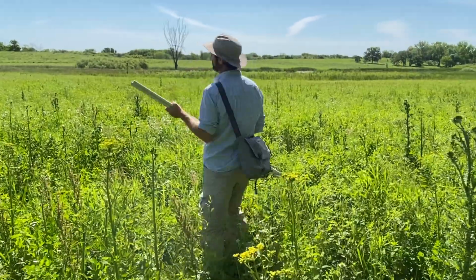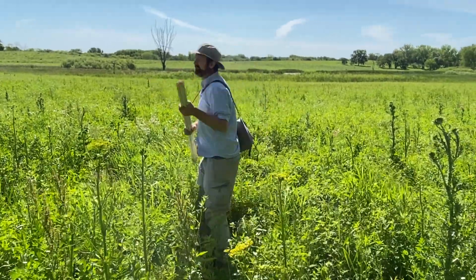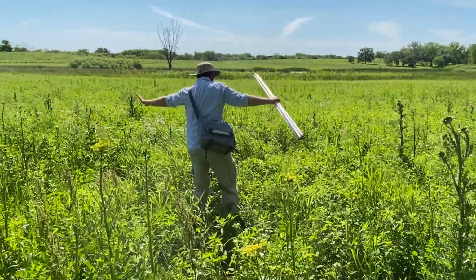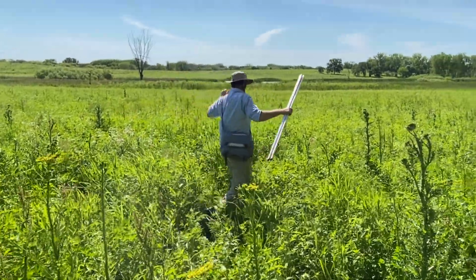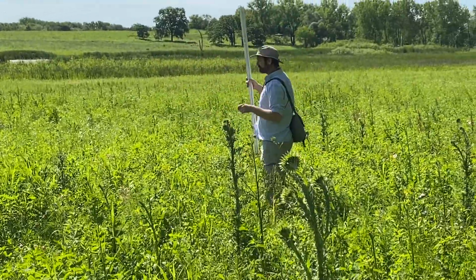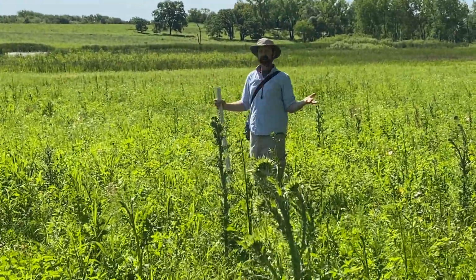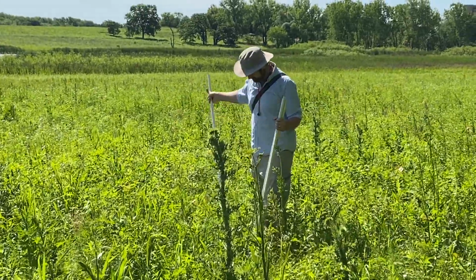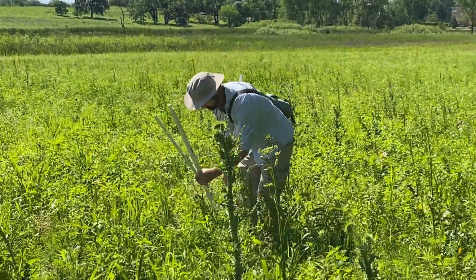So close my eyes, 1, 2, 3, 4, 5. All right. And 1, 2, 3, 4, 5. Okay, so I found a place that I didn't expect to get here, but here I am. And I'll use this as a corner of my quadrat.